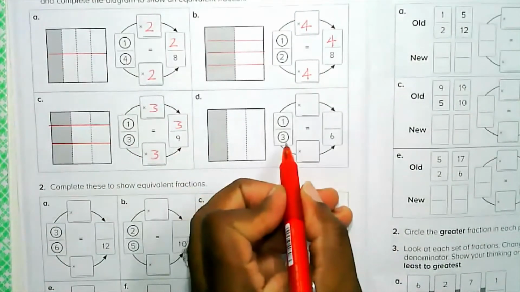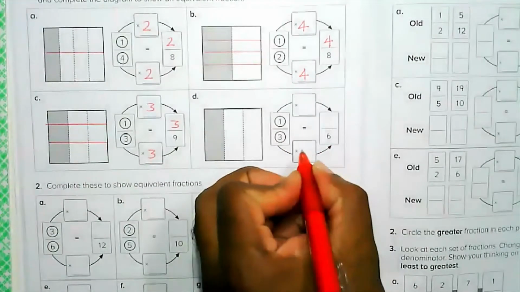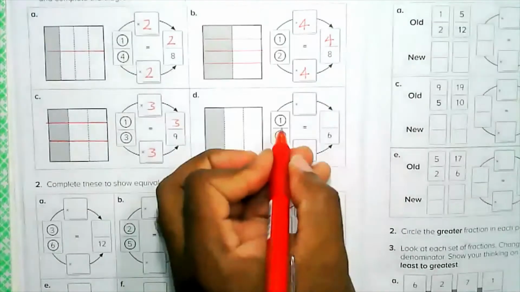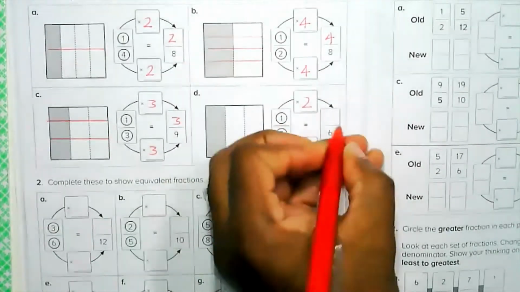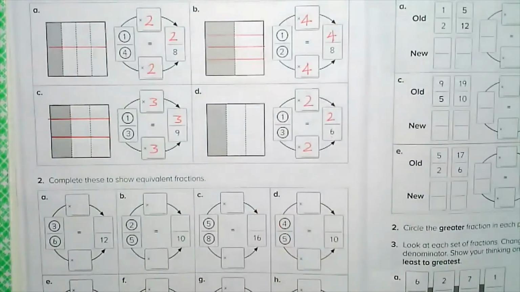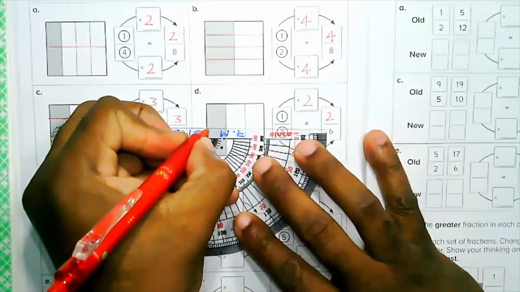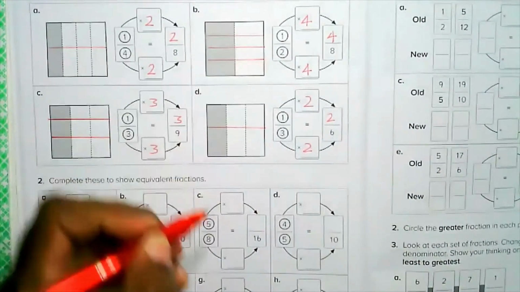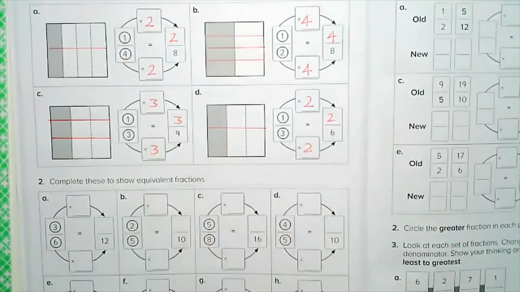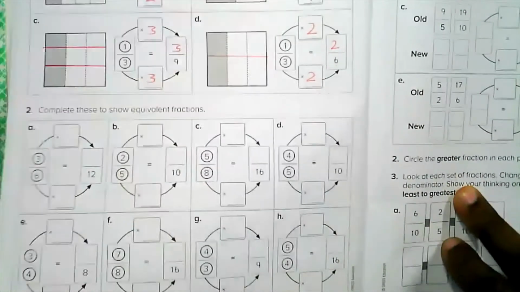Now, let's check this one. 3 times what will give us 6? 3 times 2, 6. Now, we use the same 2. 1 times 2 will be 2. So we split it in half, 1, 2. So we have 2 of 6. Now let's go on to number 2.